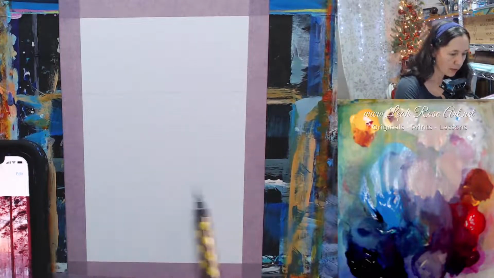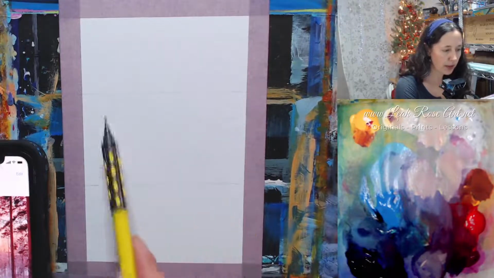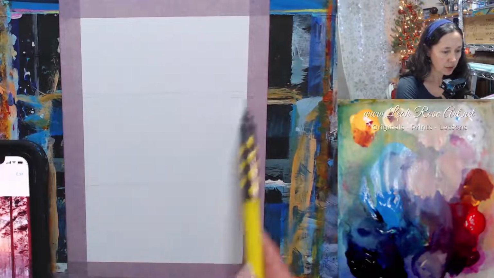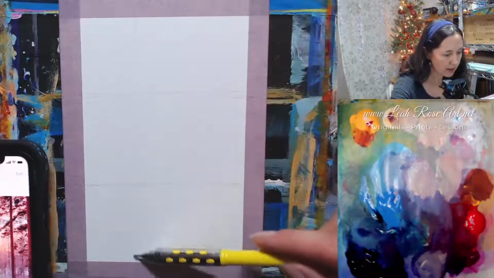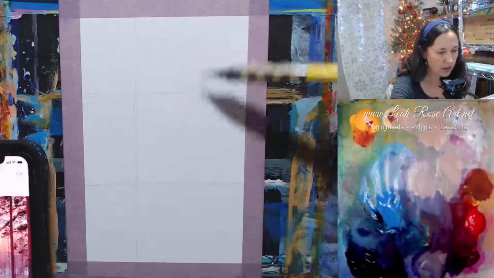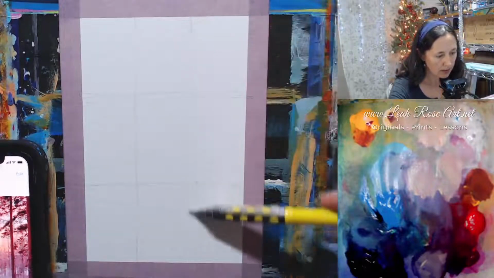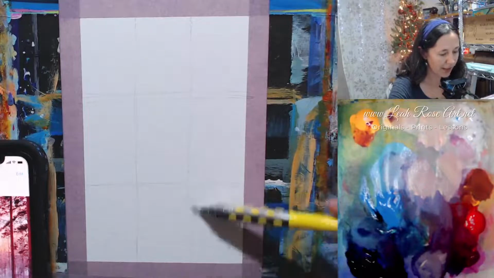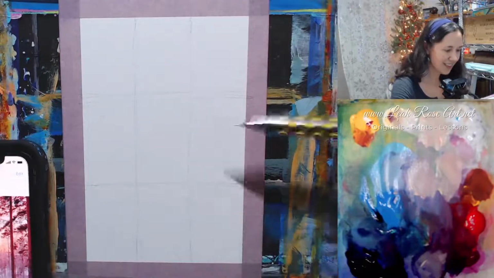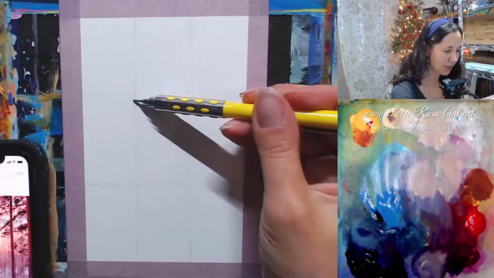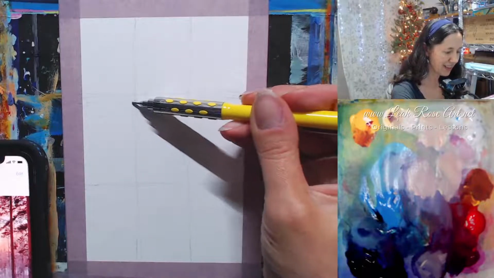So if we were to have that going on here, probably about like this. It does not need to be exact. Alright, so our sun, our focal point, is going to be here.